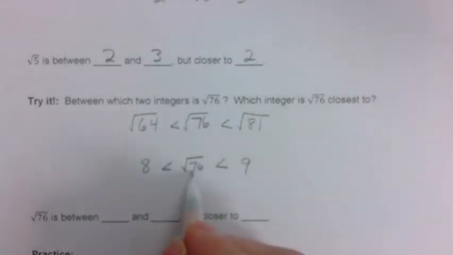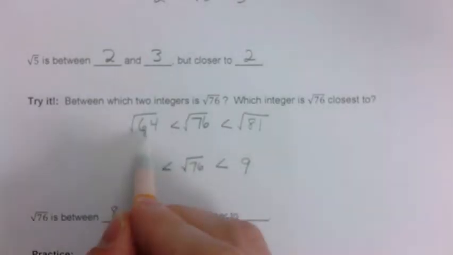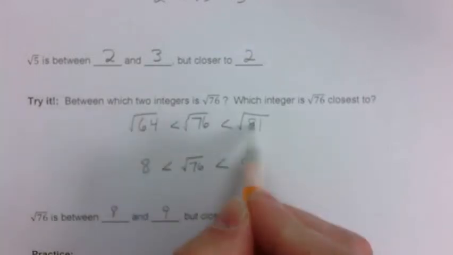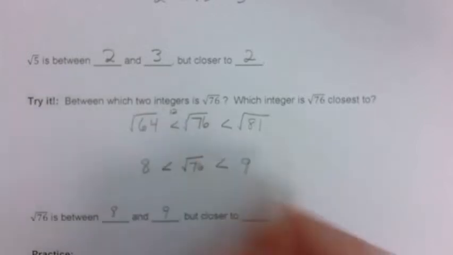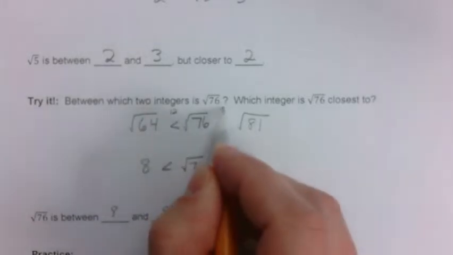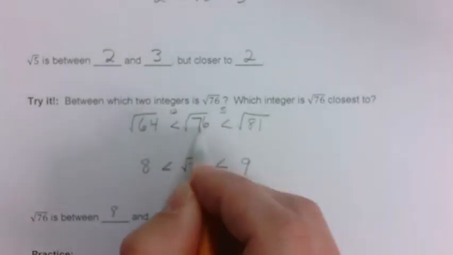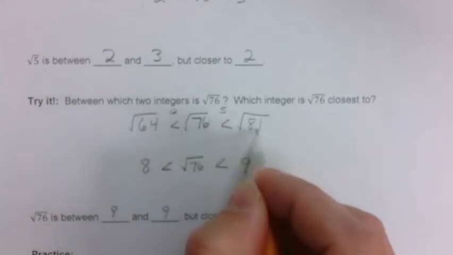The square root of 76 is between 8 and 9, but closer to which of those? Is it closer to 8 or closer to 9? Well, again, look at the perfect squares of 64 and 81. 64 and 76 are 12 apart. 76 and 81 are 5 apart. So the square root of 76 is closer to the square root of 81, which is 9. The square root of 76 is between 8 and 9, but closer to 9.